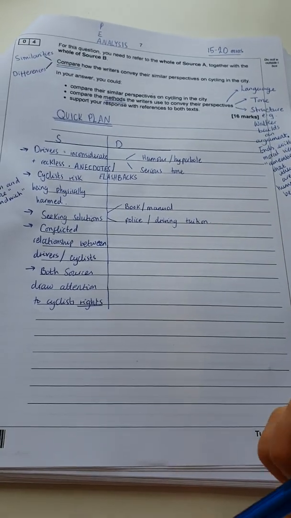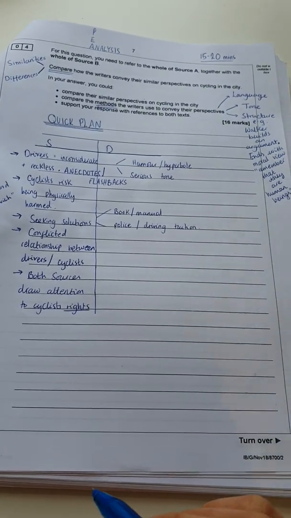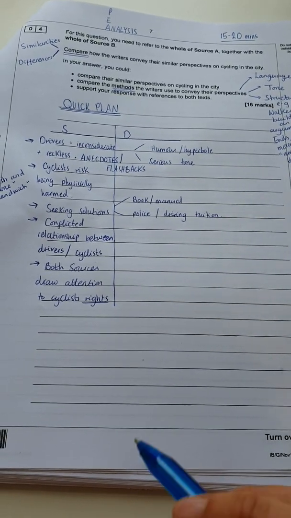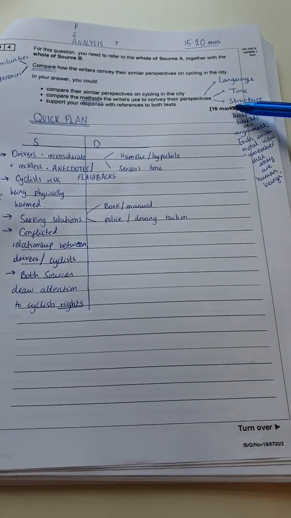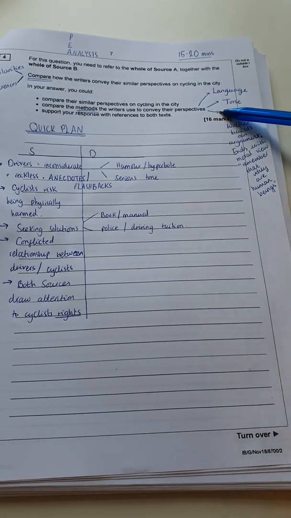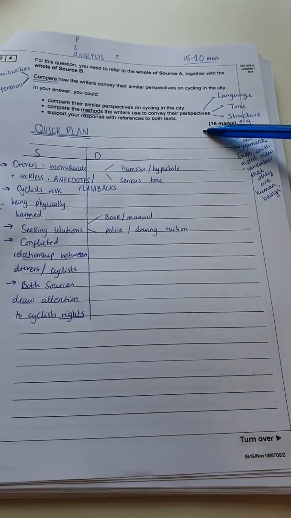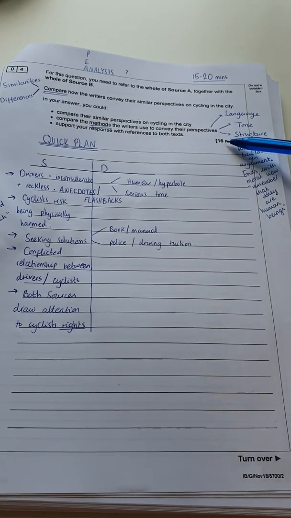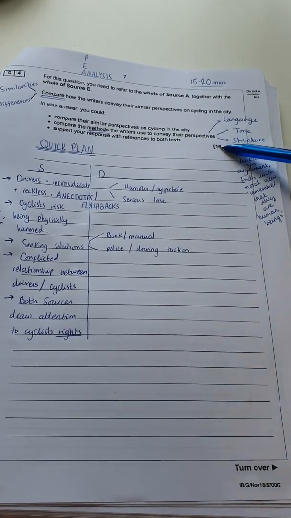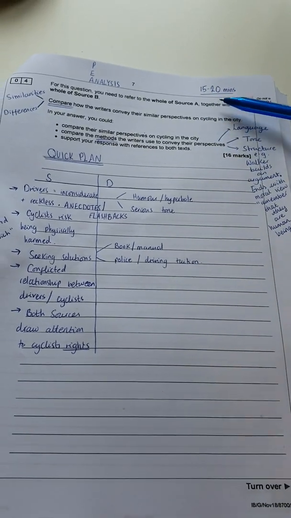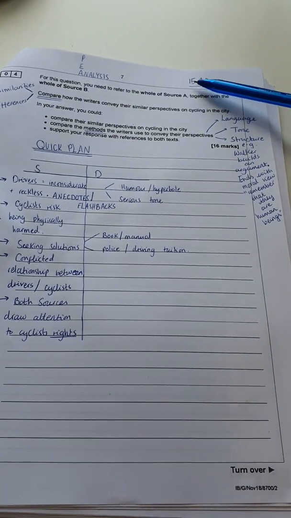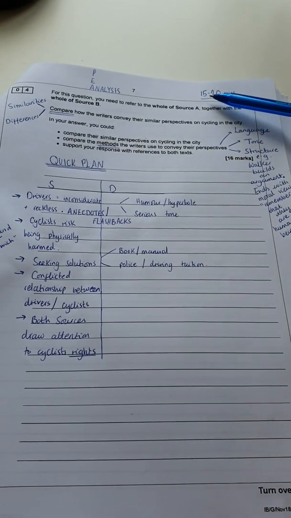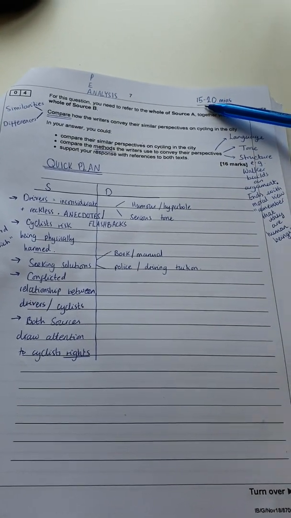Okay, so we are now moving on to question 4, the last question of section A in language paper 2. This is a 16-mark question. It carries the most number of marks per question in section A, so this is a crucial question for you to gain those marks. The exam board recommend that you spend 15 minutes on this question. That's just a suggested timing.